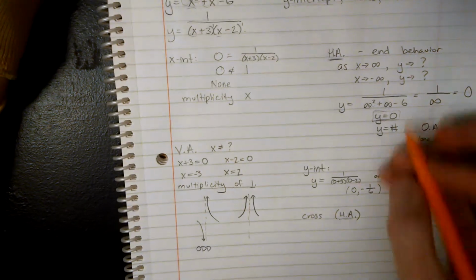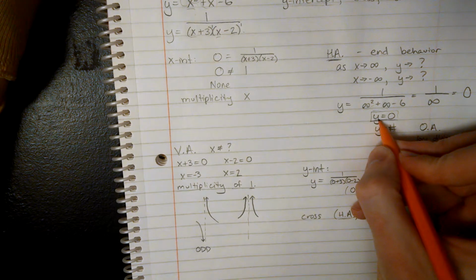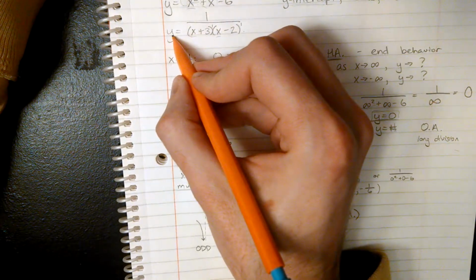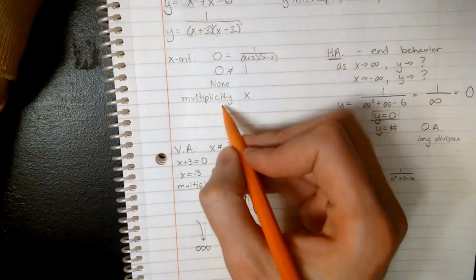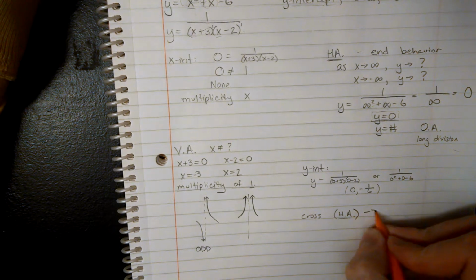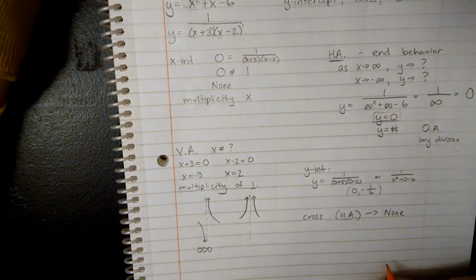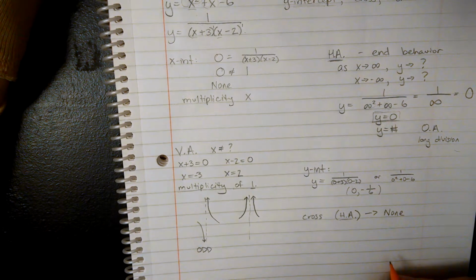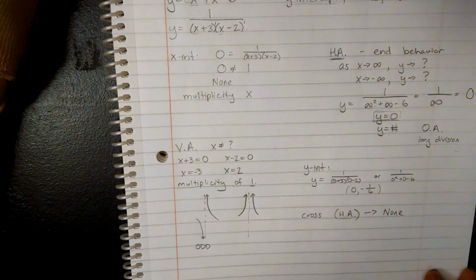In this particular example, we know that the horizontal asymptote is at 0, and if I plug in 0 for y, that's going to tell me where the x-intercepts are. We've already done that. We already know there are none. So this graph doesn't cross the horizontal asymptote, but it's nice to note that you need to check, because sometimes it will. I'll try to find an example that does, so you can see.